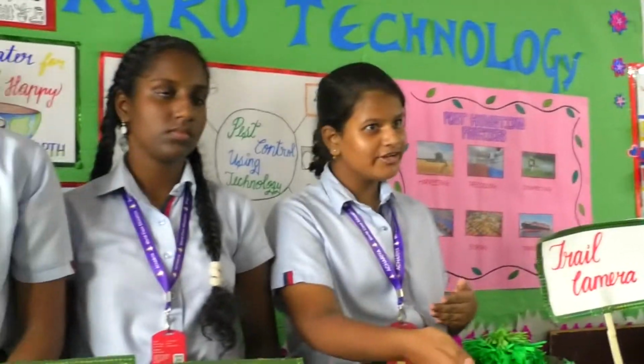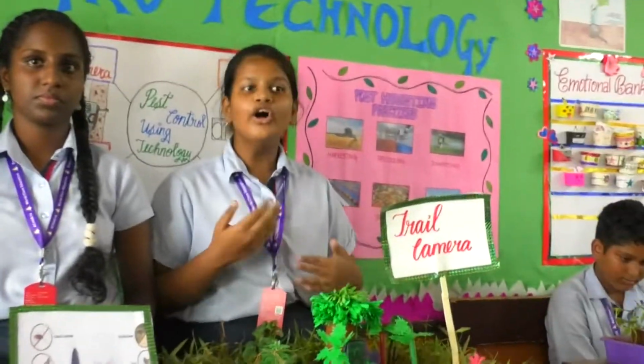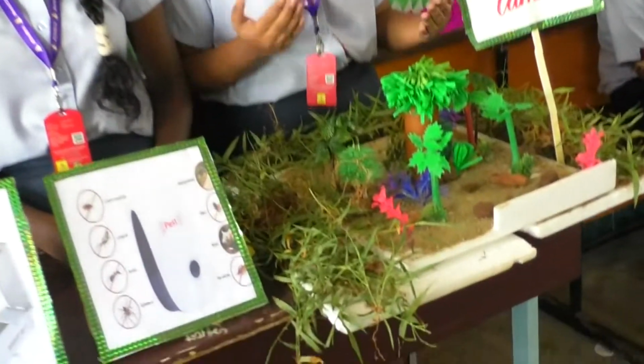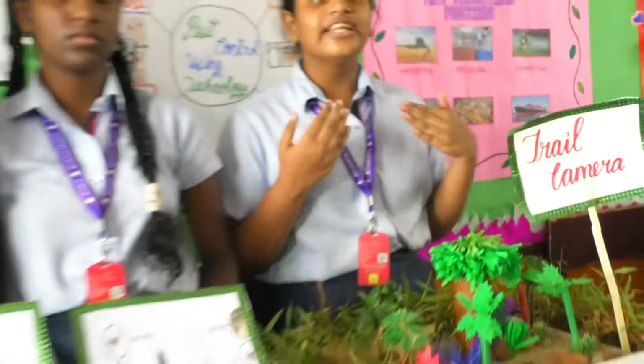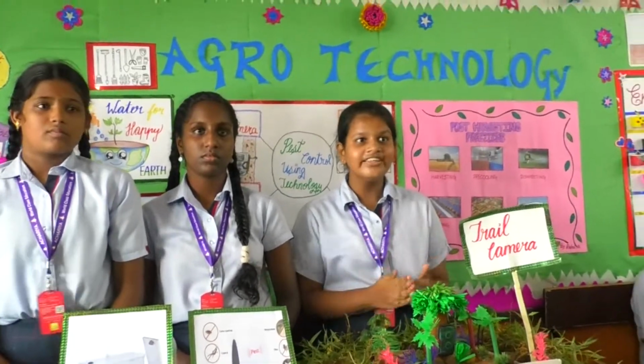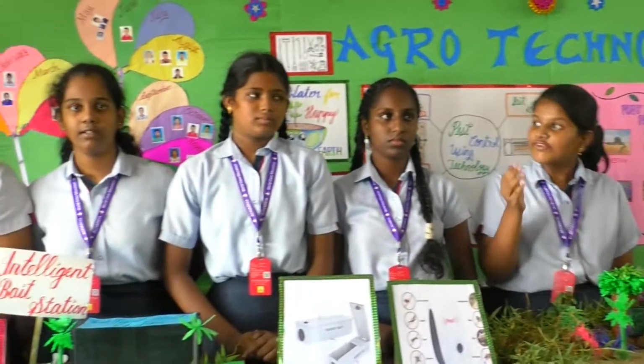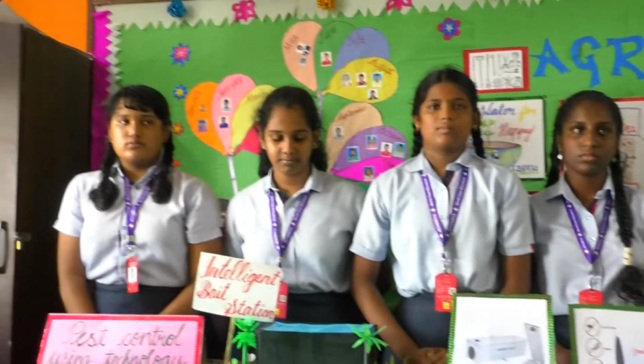One of the best examples of electronic monitoring is the use of trail cameras. These are also known as game or remote cameras. These cameras are rugged and weatherproof and can be easily attached to trees, posts, beams, etc. So they can be used in surveillance and for gathering information about what pests are sneaking around, where they are, and their state of motion. Now my friend Oveshri will explain about the intelligent bait station.